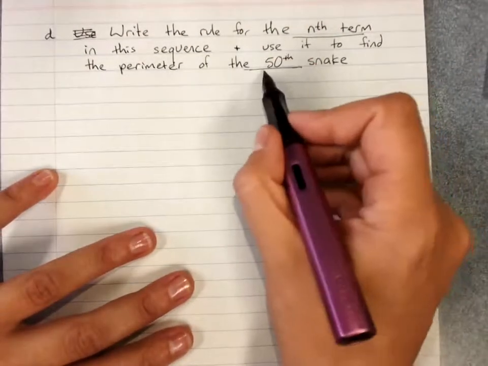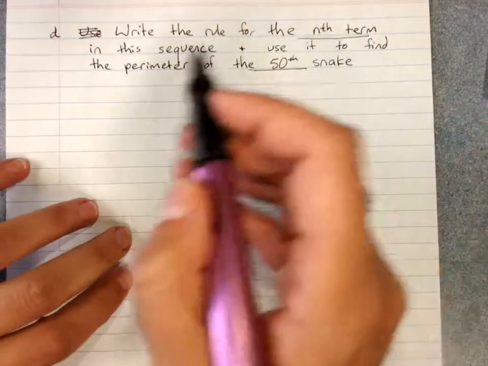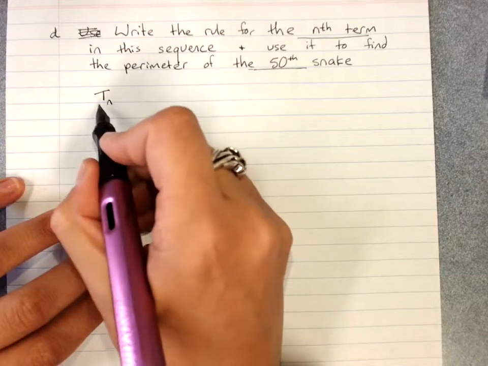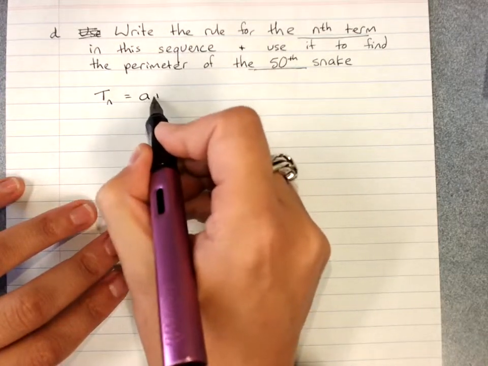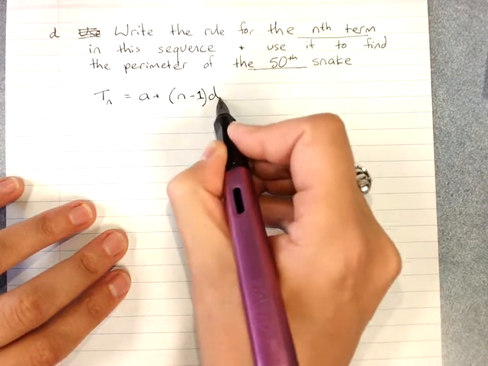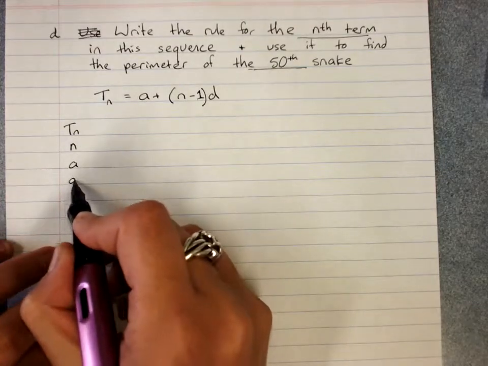So if you've got to find a term that's quite a large value of n, or if they say the rule for the nth term, then you know you're going to use the Tn rule. Tn is a plus n minus 1 times d. Really good idea to write out Tn, n, a, and d.